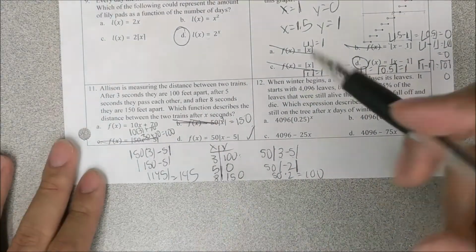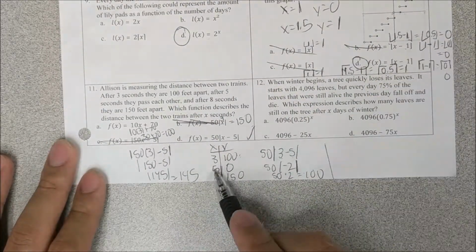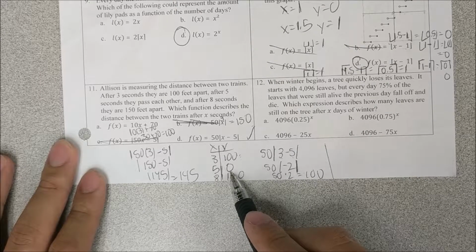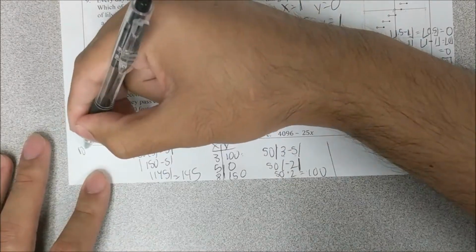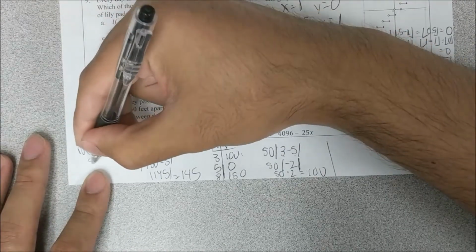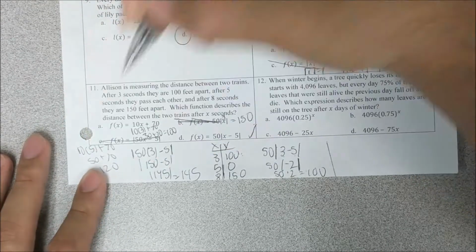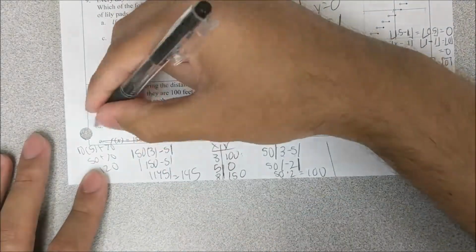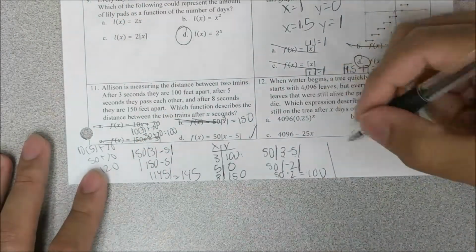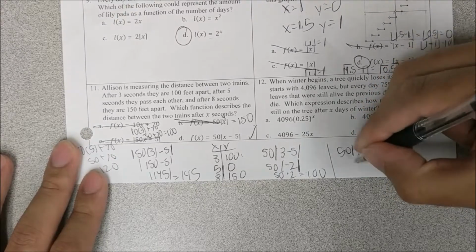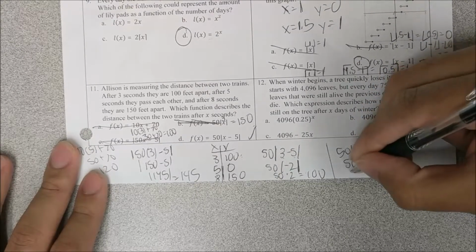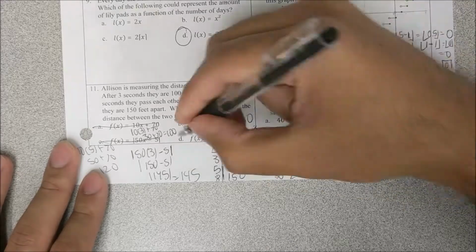So when that happens, we just choose a second point. So when x is 5, y should be 0. So I'll try A first. When I input 5, I get 120, but it was supposed to be 0. So let me try choice D. Okay, inputting x equals 5. I do get 0.